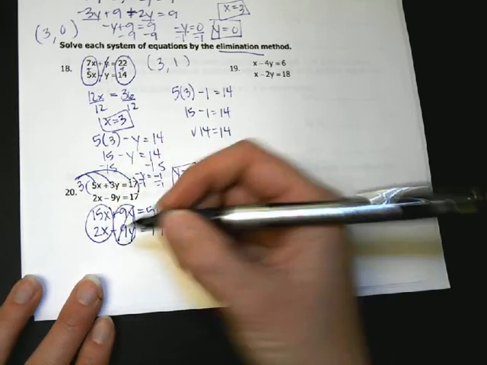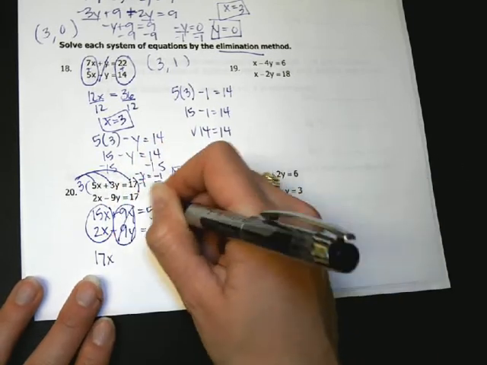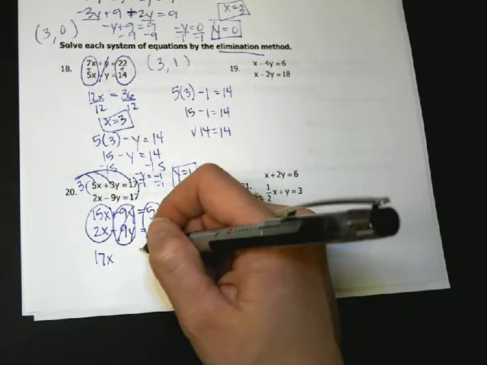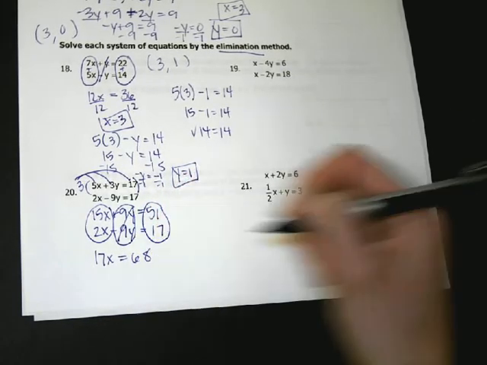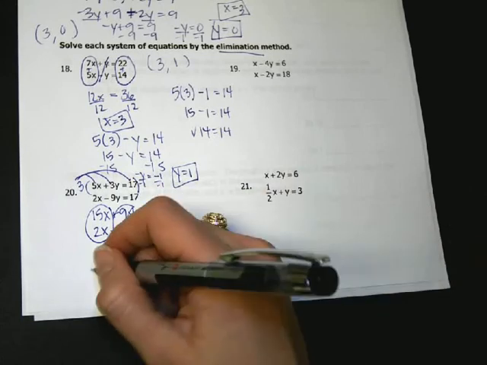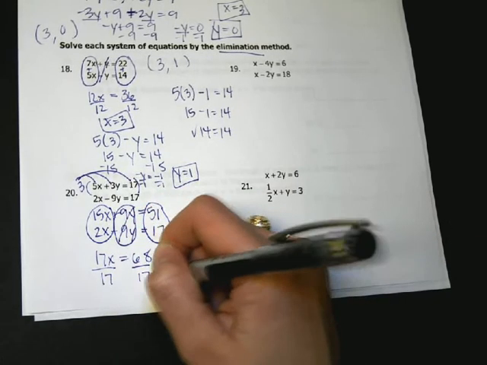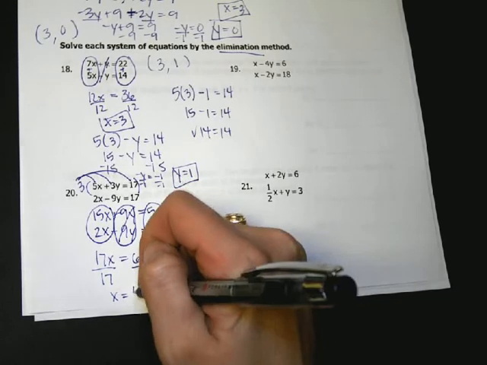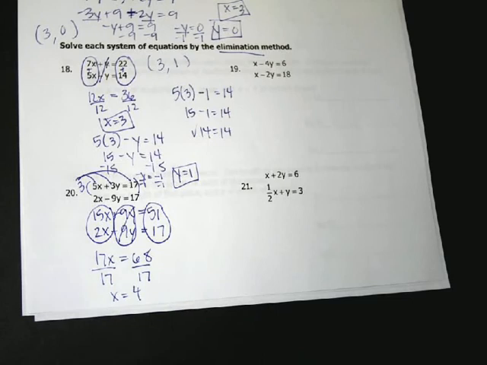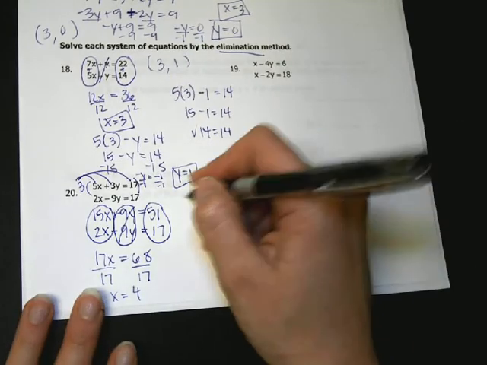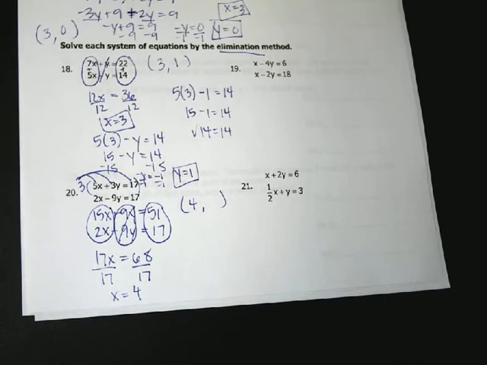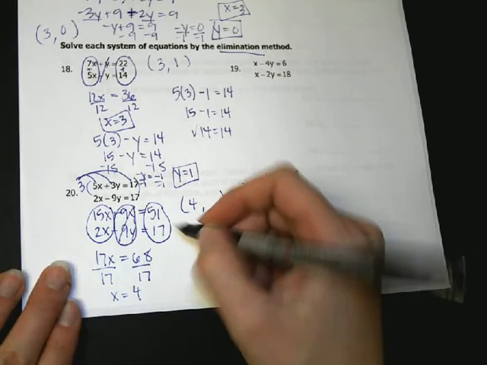So you divide by 17, and you get x equals, let's see, 68 divided by 17 is 4. I like it when they come out to whole numbers. So you got the x is 4. And then in order to solve for y, just like we've been doing, we go back and plug in. So I'm going to plug into the bottom equation because I think it's the most simple. 2 times 4 minus 9y equals 17. So you get 8 minus 9y equals 17.